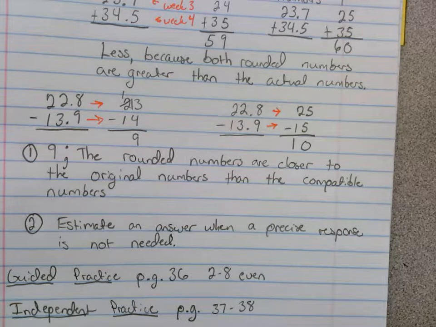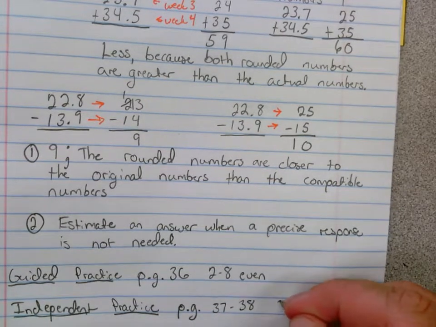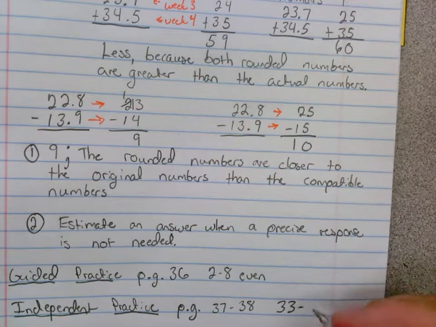Let's do 33 through 45, and we'll do all of them.